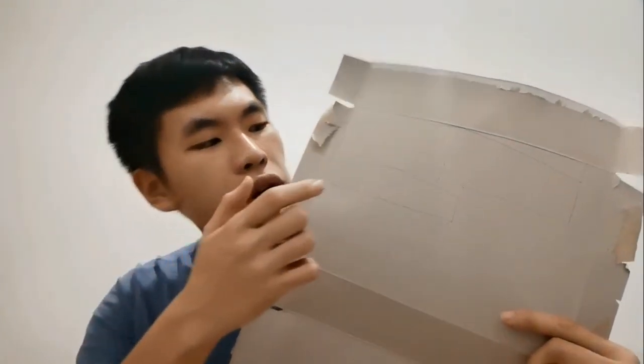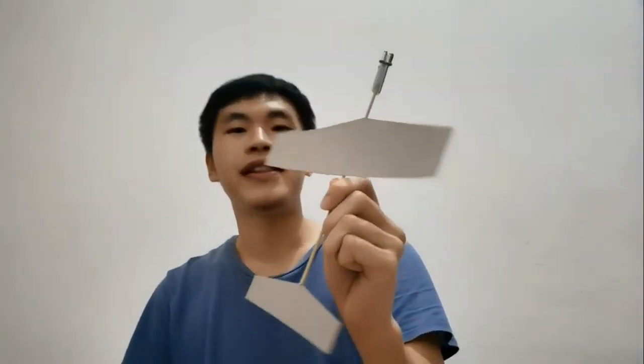So, the materials that you need are a paper cardboard, a satay stick, and a weight ballast, which in my case, I will use rivets. First, you need to cut out the wing and the tail. So, let's make it. Boom! And this is my paper plane.